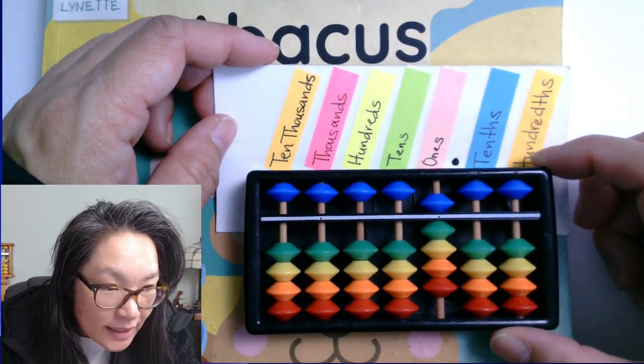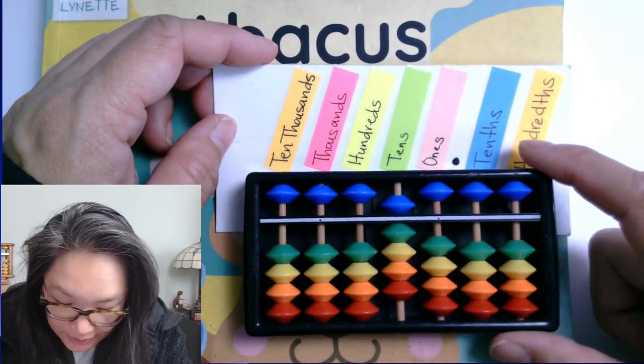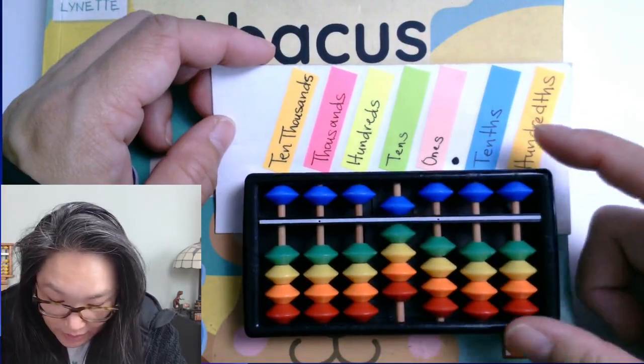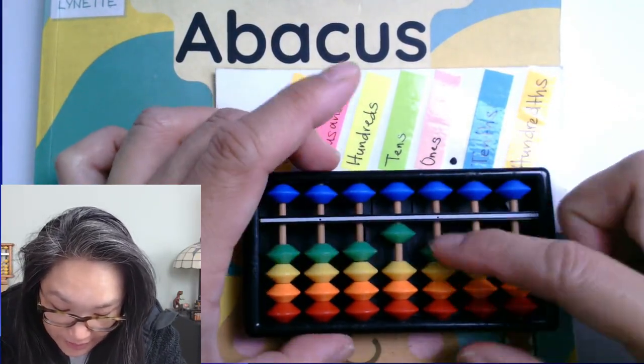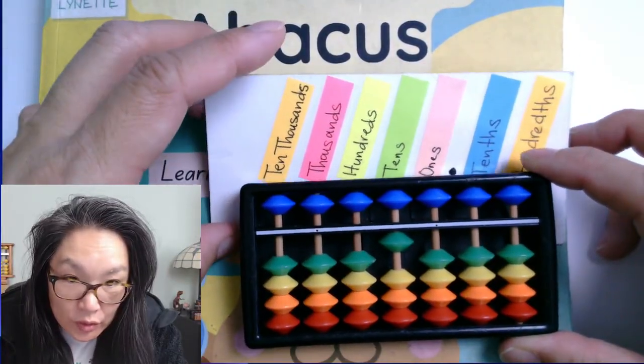Christina, yes, it only goes up to 9. So this is 9, and then this is 9. Just like how we write, it only goes up to 9. But it does do 10. This is 10. Why? Because when we look at it, we want to pay attention to our columns.